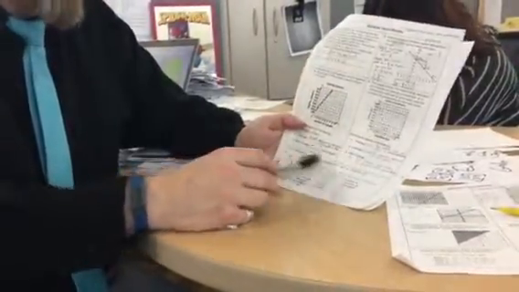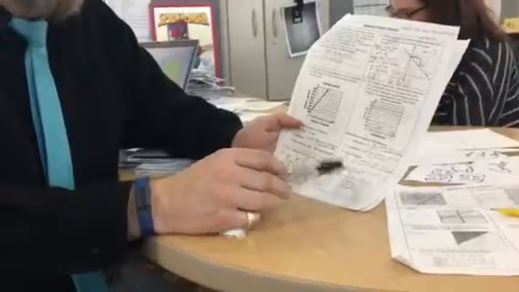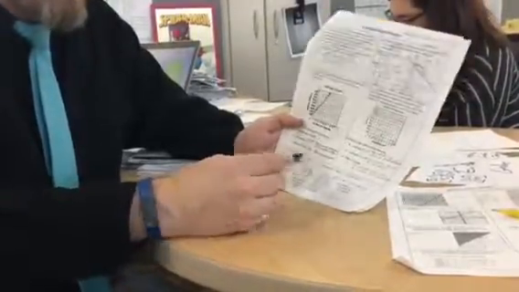Which one does not show y as a function of x? That means it's not a function. Find one that repeats the x values or that doesn't pass the vertical line test.